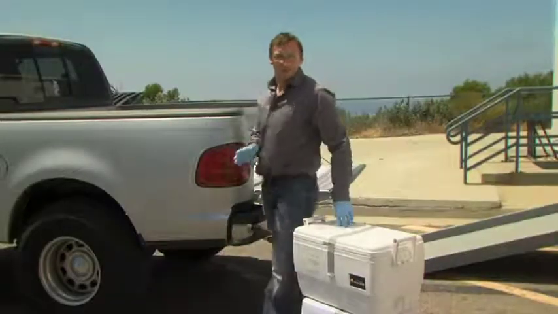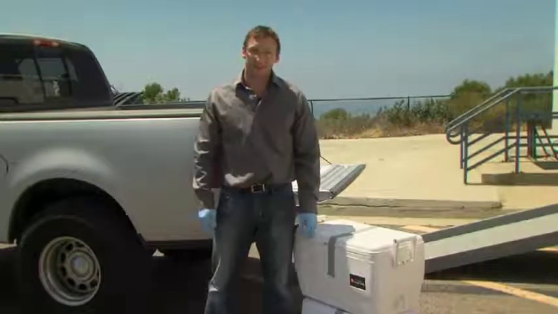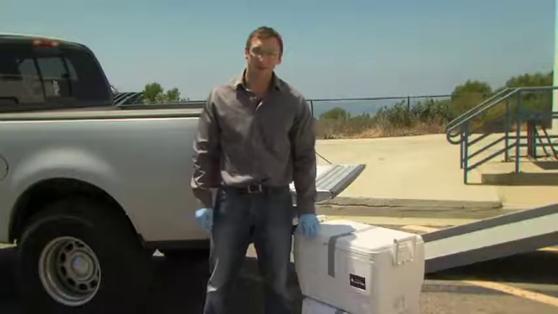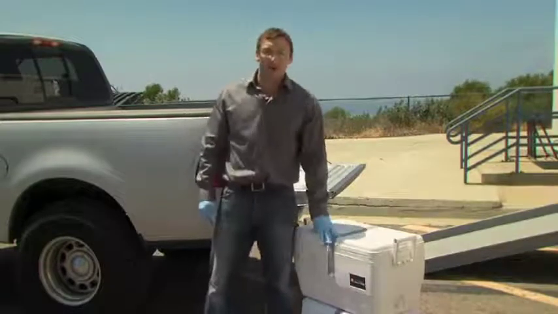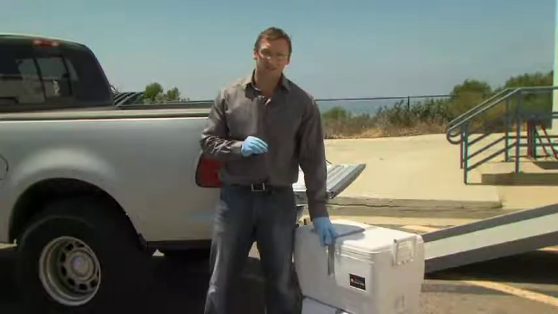The first thing the lab will do is check in the samples according to the lab-specific procedures. In this case, we note whether the container is sealed upon arrival, and then open the chest and check the temperature. Then each sample is inspected.